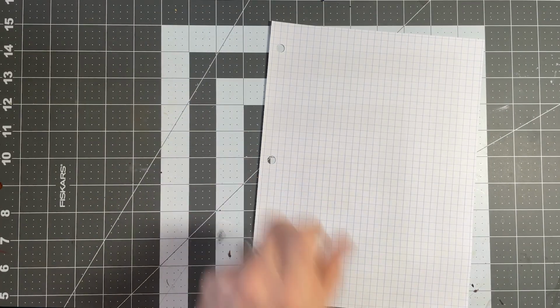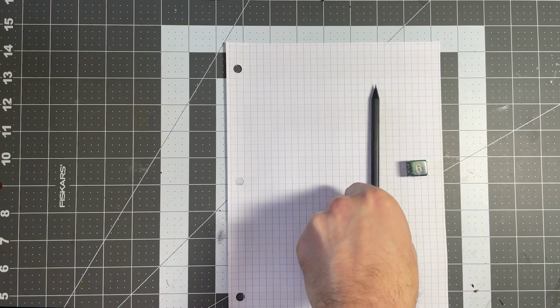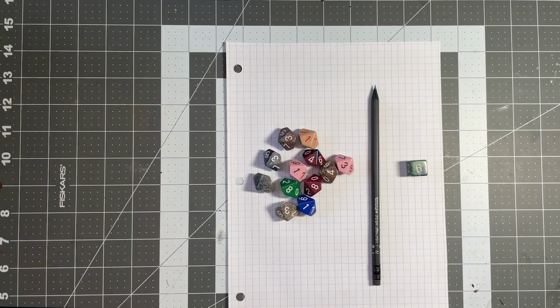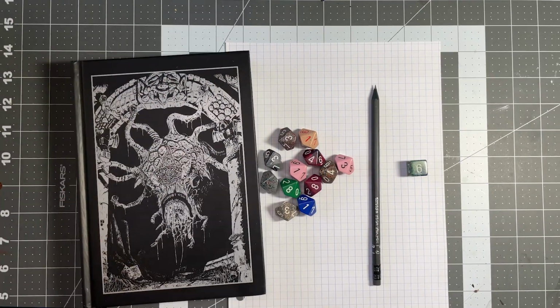First up, here's what you need. A blank sheet of 8.5 by 11 paper, a D6, up to 12 D10s. Don't worry, this will make sense in a minute. A pencil, this video, and I highly suggest you get this anyway, a copy of the ShadowDark rules. I'll drop a link in the description.